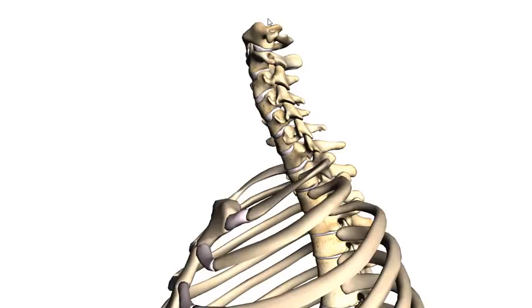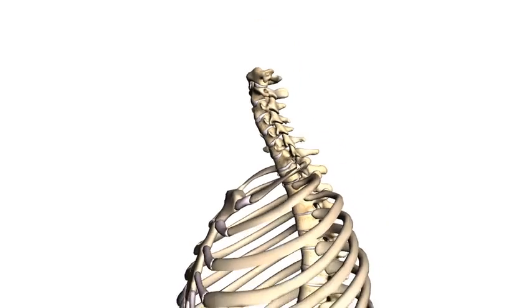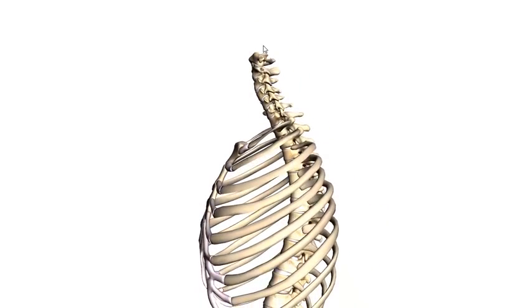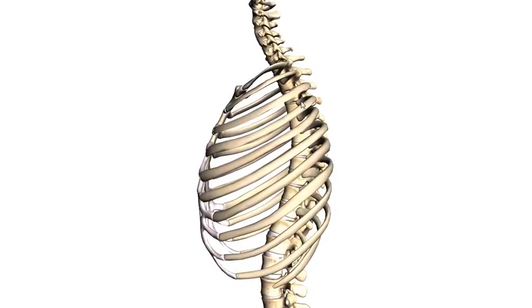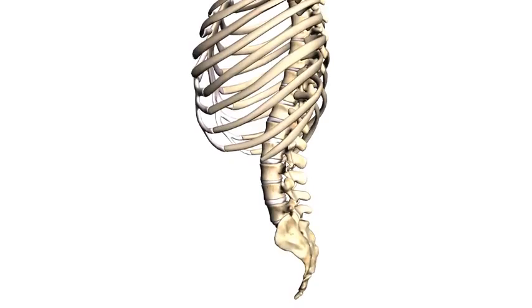But the spinal nerves are numbered according to the level at which they emerge. So the cervical vertebrae are C1 to C7, because there are 7 cervical vertebrae. Thoracic vertebrae are referred to as T1 to T12. The lumbar vertebrae are referred to as L1 to L5.